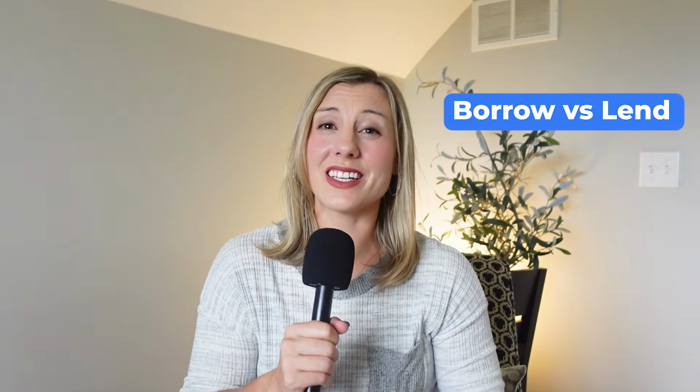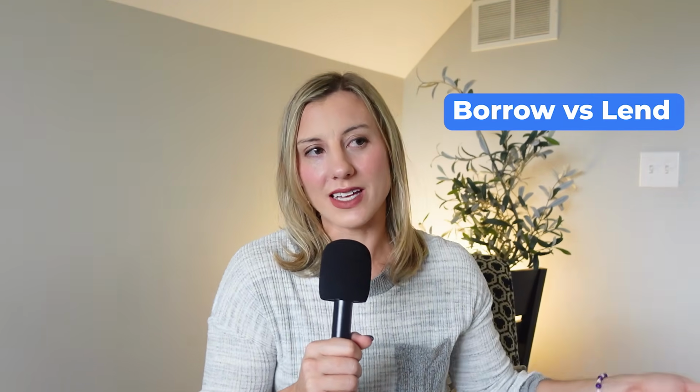Borrow versus lend. This is a really important one because I noticed that English learners confuse these two words all the time. And native speakers like myself, although we understand it when you make the mistake, it really just points out your error and your shortcomings in English. So I want you to learn this and use it correctly.